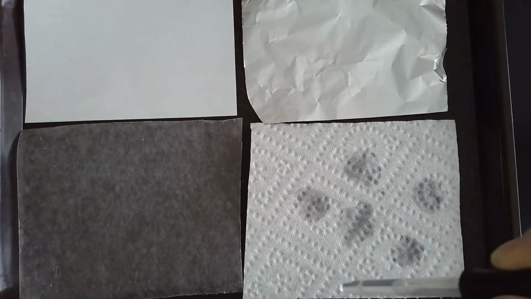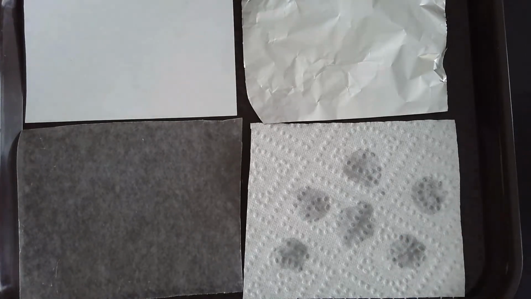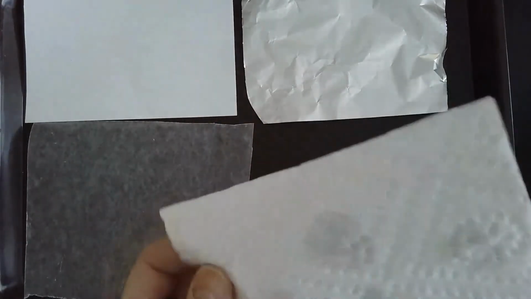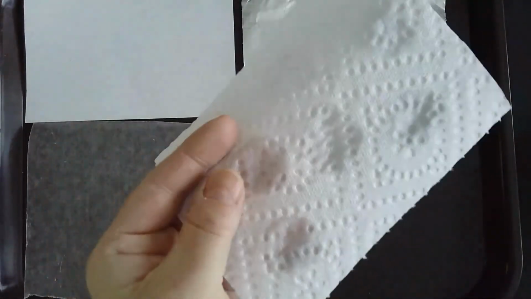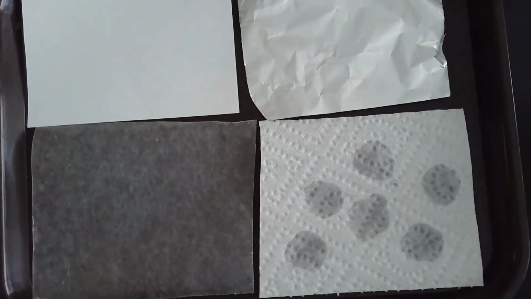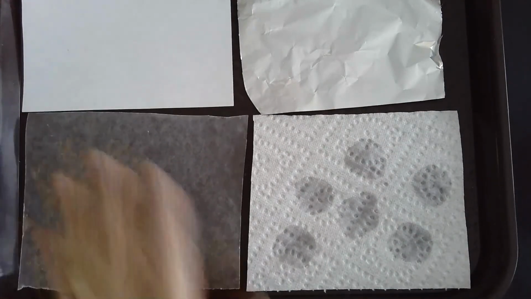That's a key vocabulary word. The word is absorb. Do you see how it has absorbed that? You could pick it up and feel where it's wet, but it's absorbed into the paper towel. Okay? Let's take a look at the wax paper, which is right here next to us.